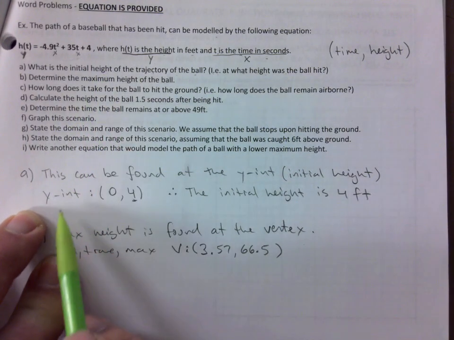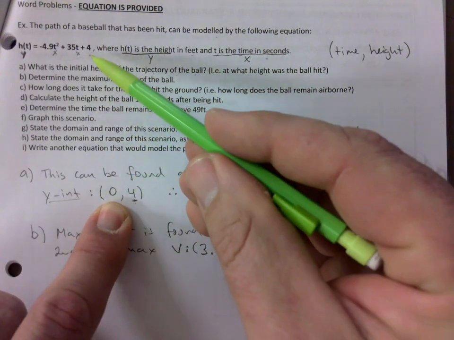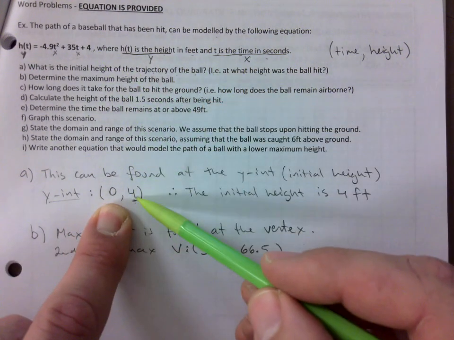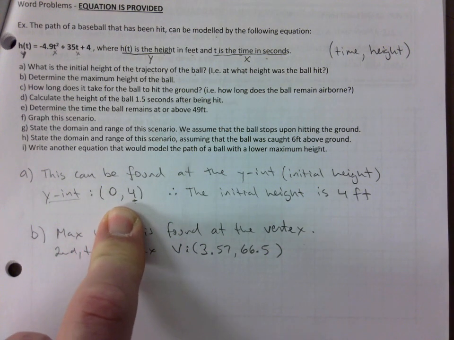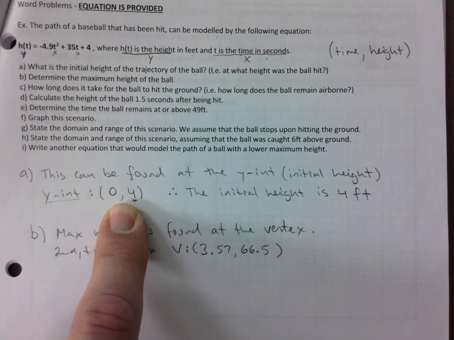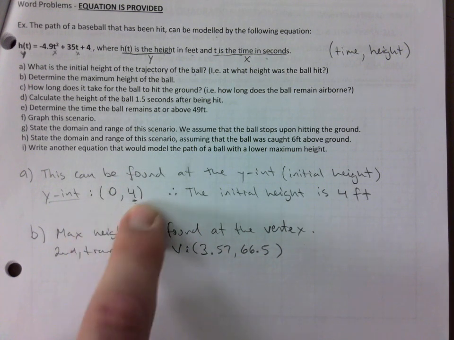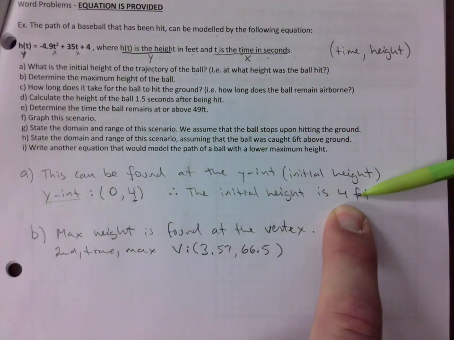And the initial height is given to us by the y-intercept, which we could easily just get straight from this general form. It's (0, 4). Just listen carefully. This is not the answer. If you just give me that, that's not the answer. You can state this, but then you have to actually say that the 4 is the answer. 4 feet at 0. At time 0, at the very beginning, you're 4 feet above the ground.